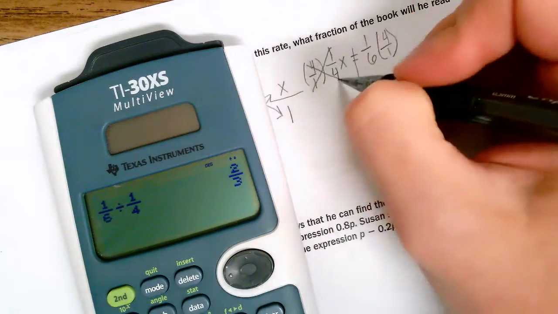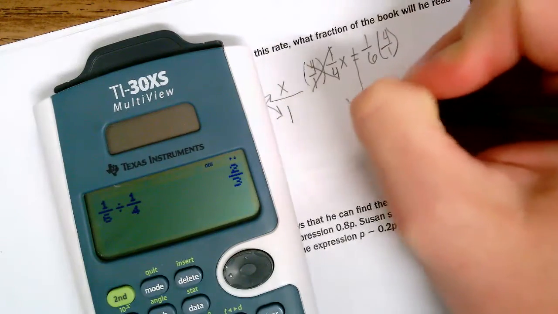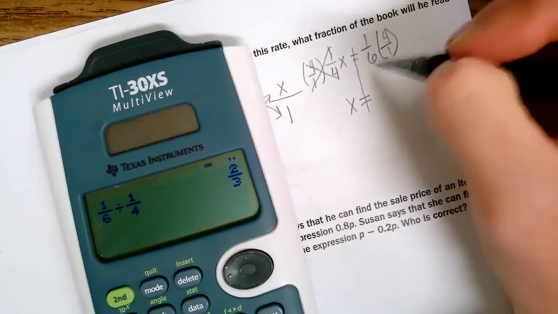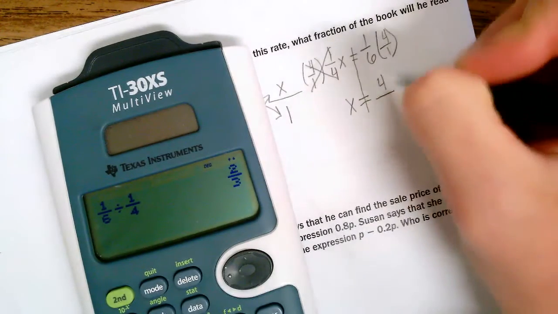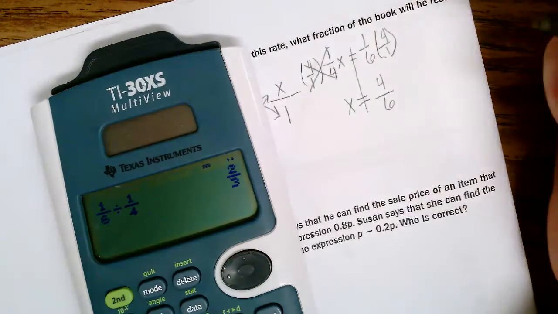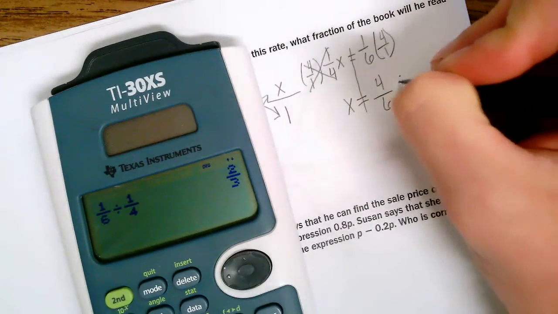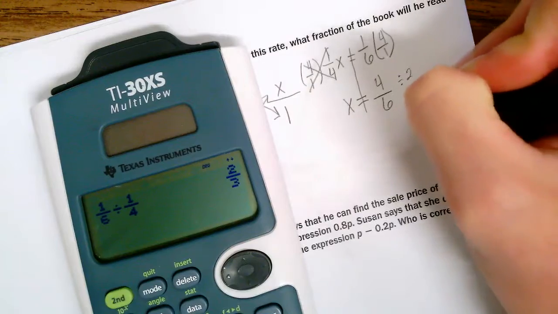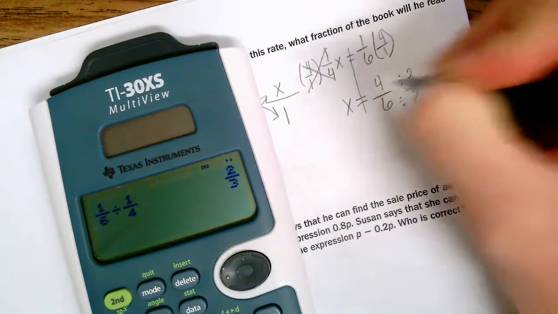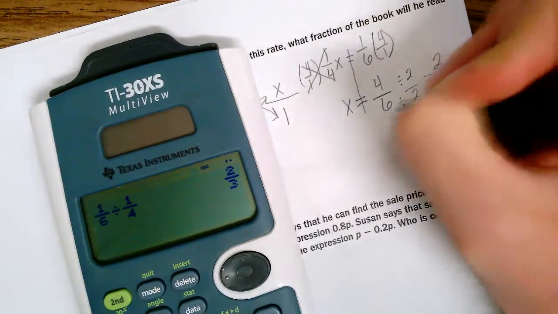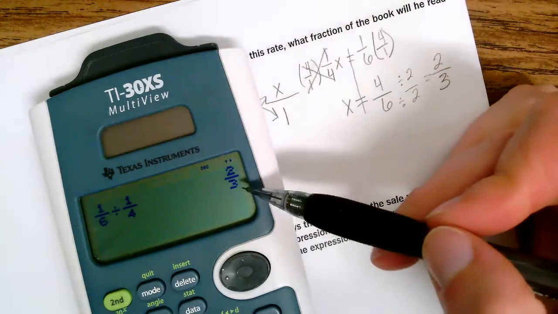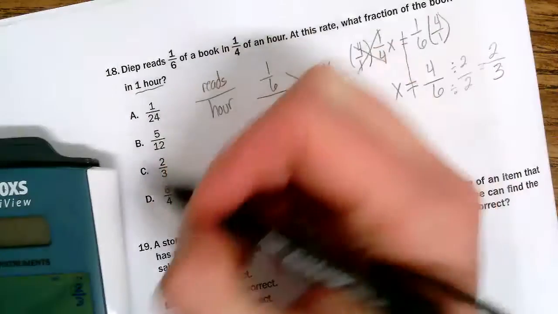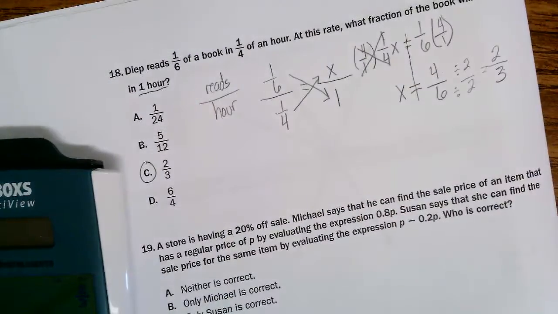This side cancels out, and I'm left with x. And then when I multiply fractions, I multiply straight across. 1 times 4 is 4. 6 times 1 is 6. So I get 4/6. Well, I can simplify this by dividing top and bottom by 2. 4 divided by 2 is 2. 6 divided by 2 is 3. So I get 2/3, which is the same thing I get in my calculator. So in 1 hour, he will read 2/3 of a book.